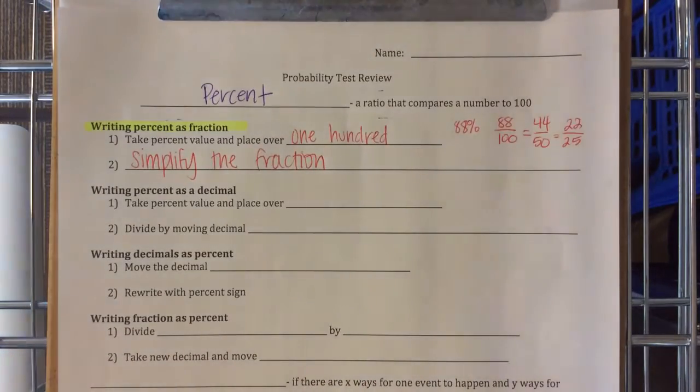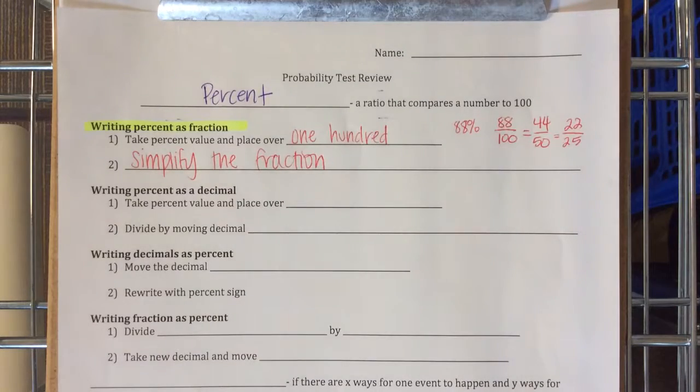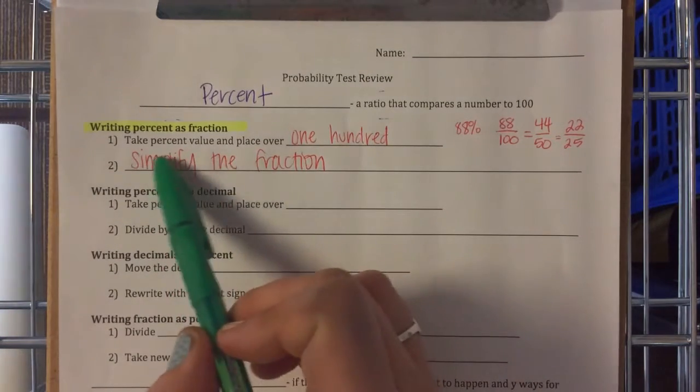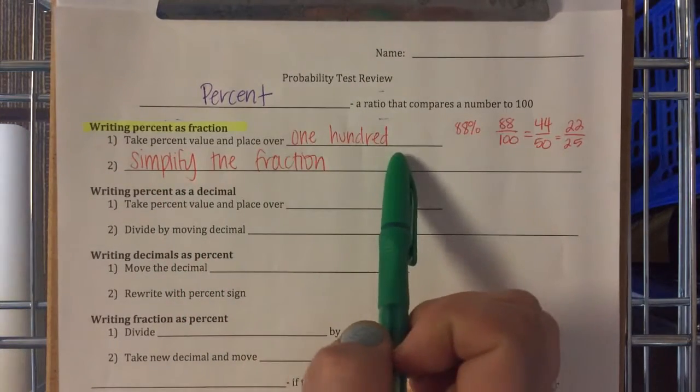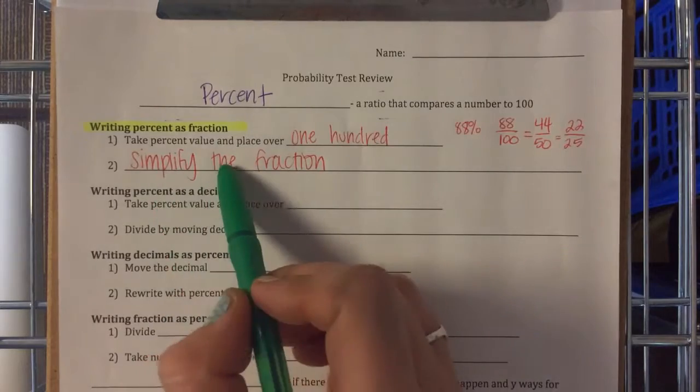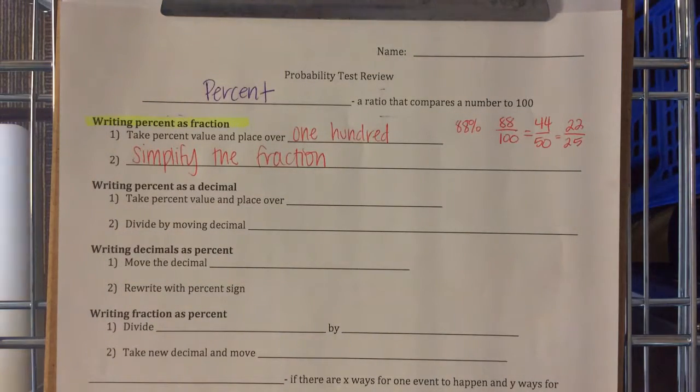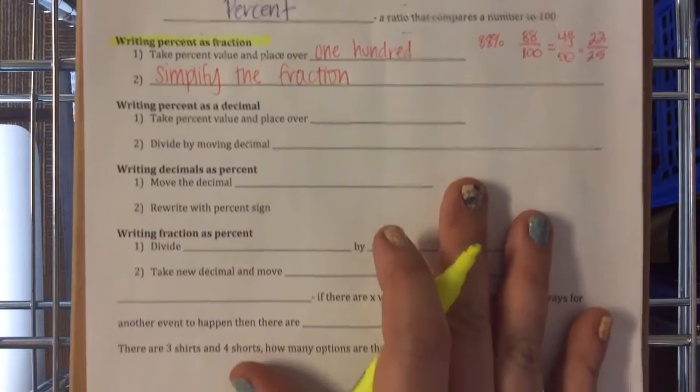To convert a percent to a fraction, you take the percent value and place it over 100. Then you simplify the fraction. That's the first main idea. Are you familiar with this? This is a review from elementary school, hopefully.